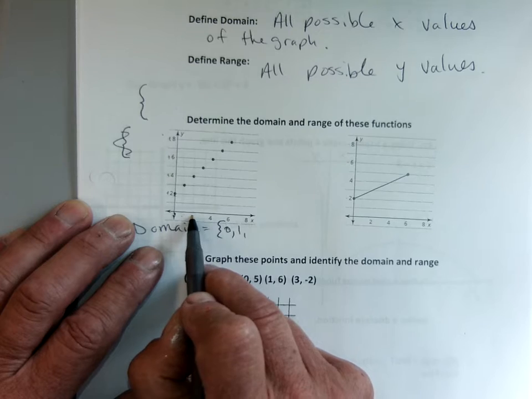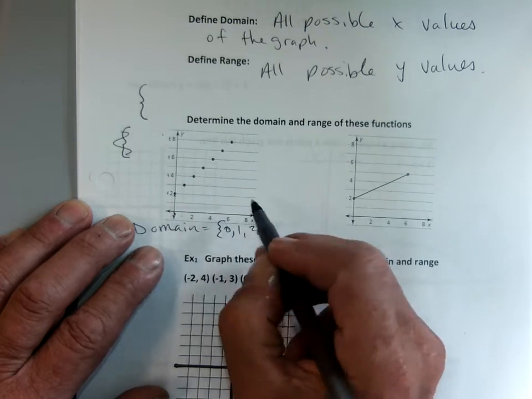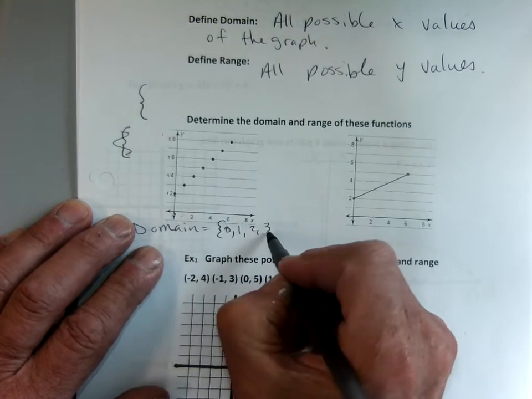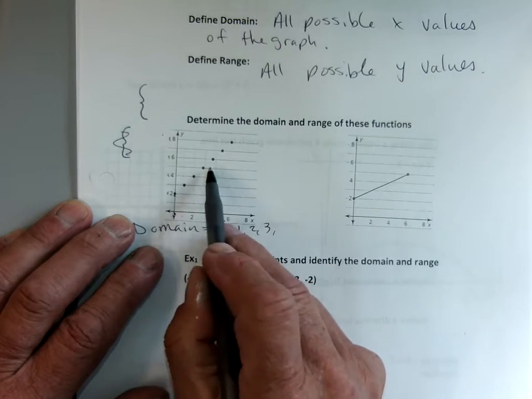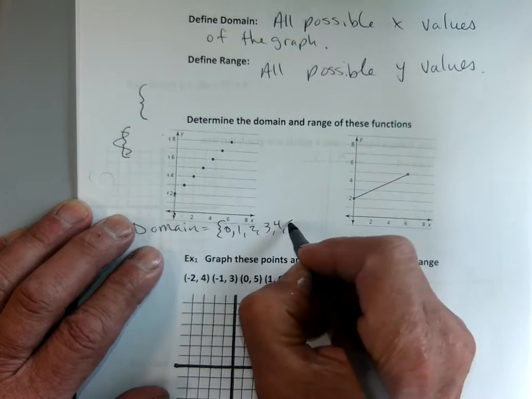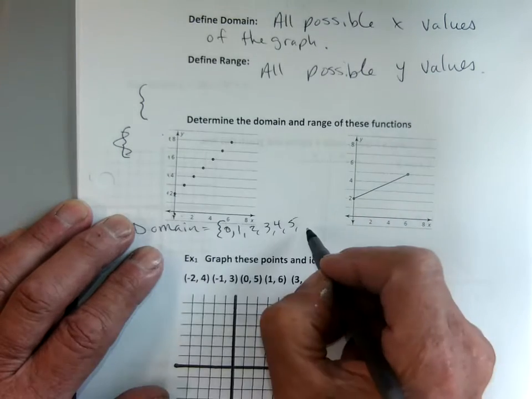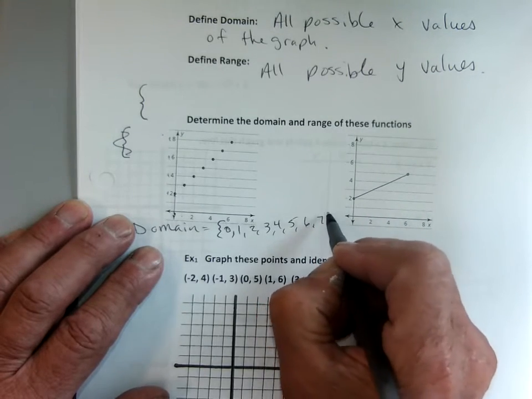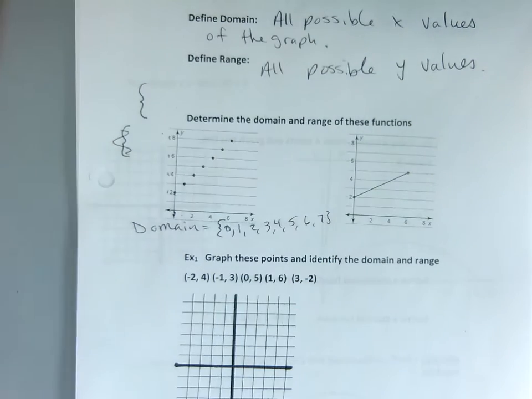At this point, the x value is 2, then 3, then 4, then 5. And then we get a 6 and 7. That is the domain. There's no 1.2. There's no 2.3. There is no -1. Those are the x values of those points. Thumbs up? Good. And the range is just the y values.